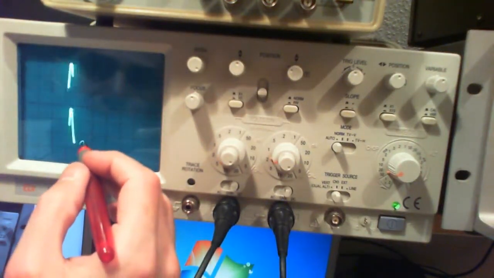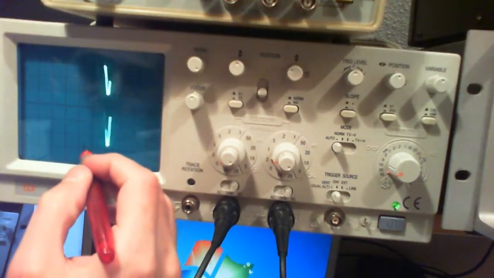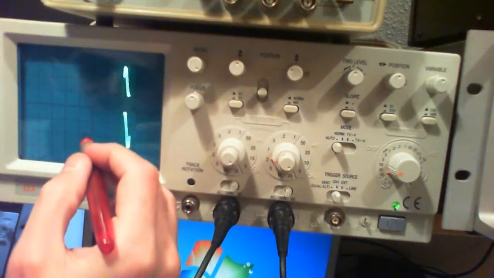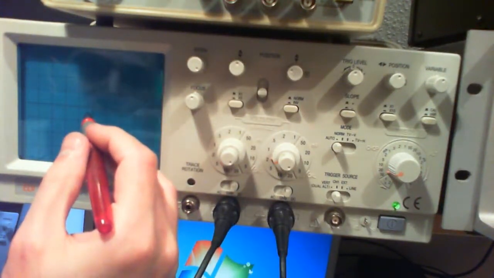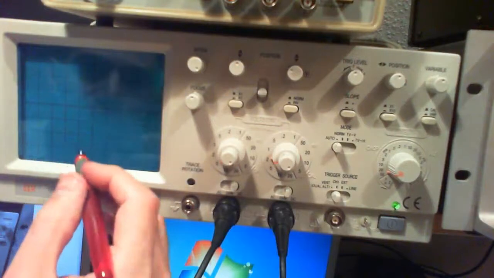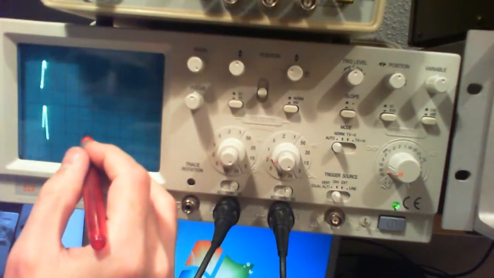So 1, 2, 3, 4, 5, 6, 7, 8, 9, 10, 11, 12, 13. So 6.5 would be 1, 2, 3, 4, 5, 6. 6.5 would be over here.